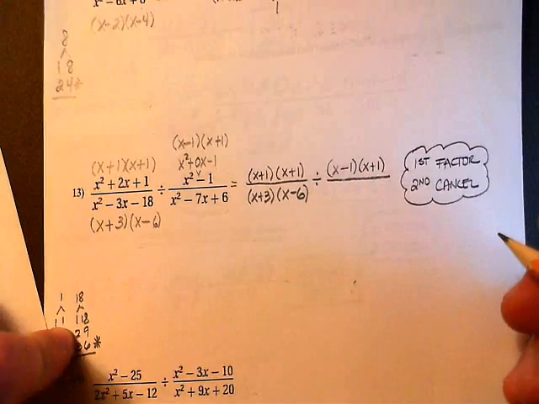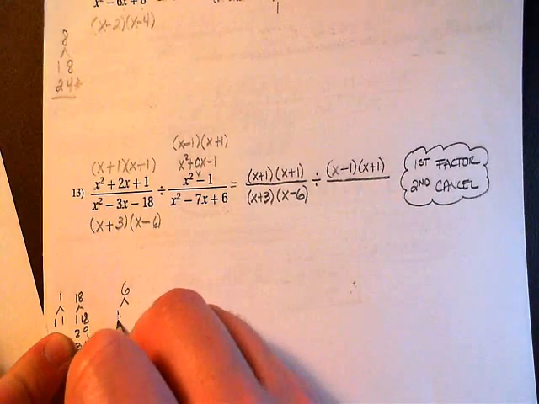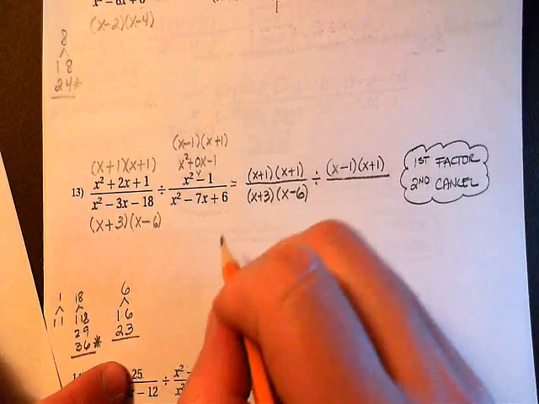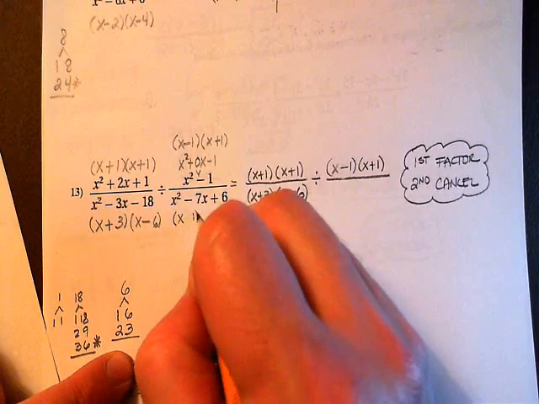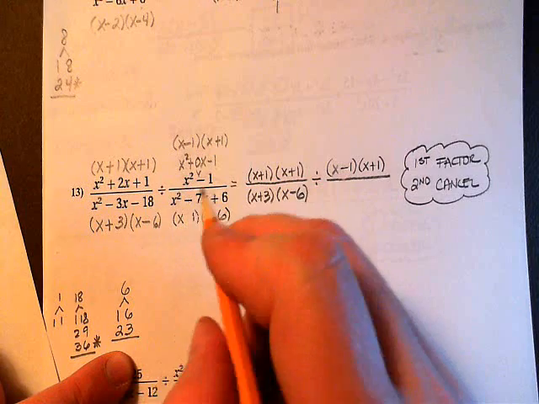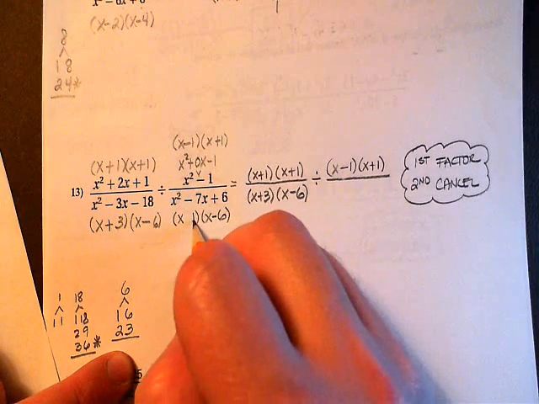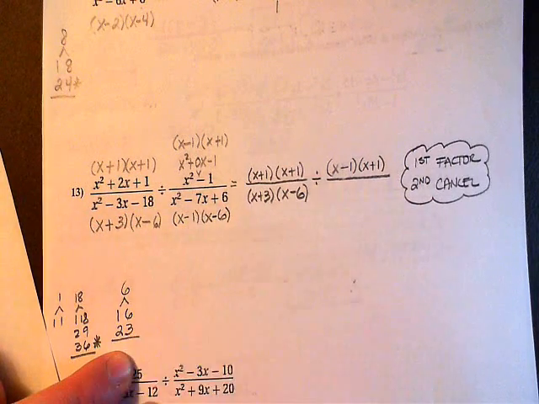Okay, and then the last one is 6, so 1 and 6, 2 and 3. Which numbers give me a 7? It'd be 1 and 6, so it'd be x 1, x 6. What is the sign of 6 going to be? It's going to be a negative. So that means the 1 would also have to be a negative, because negative 1, negative 6 is negative 7.